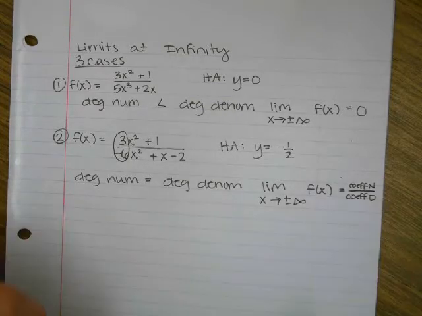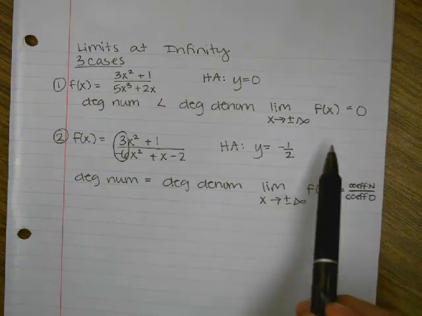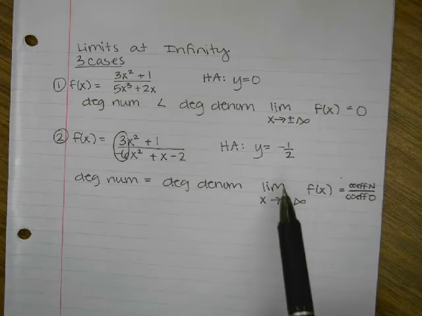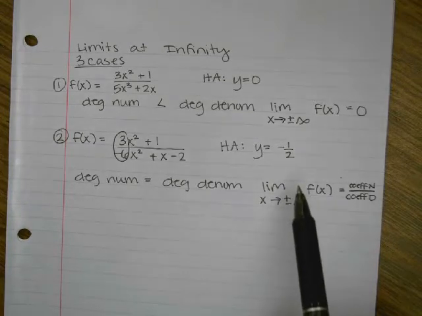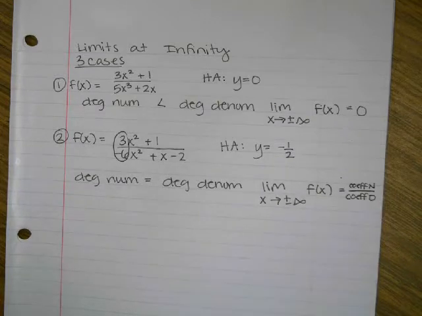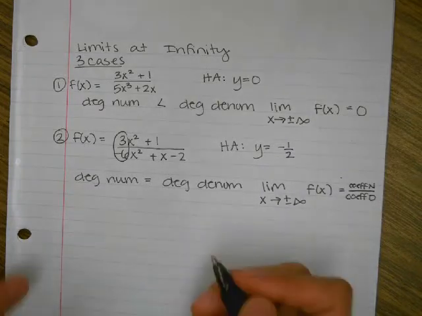So numerator divided by denominator. And that's because, same reasoning, we have a horizontal asymptote, it just happens to be at a number other than 0. So as we follow the graph to the left forever and to the right forever, we're just going to be getting closer and closer to that horizontal asymptote.